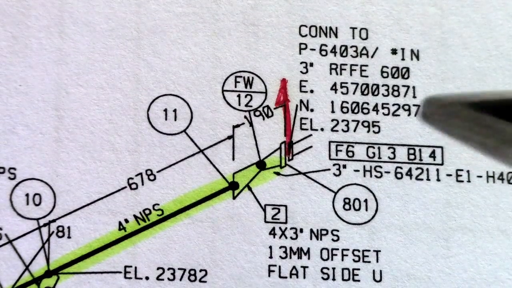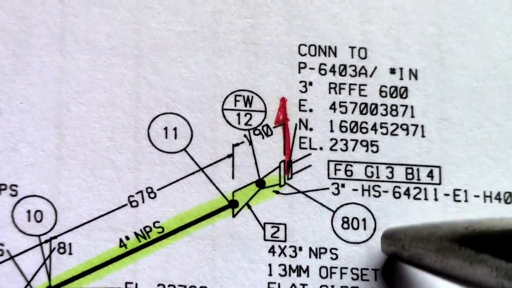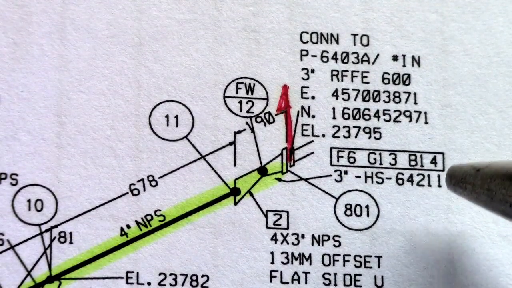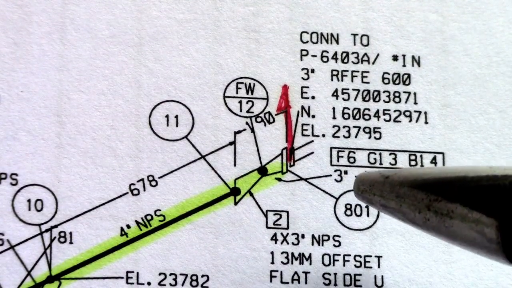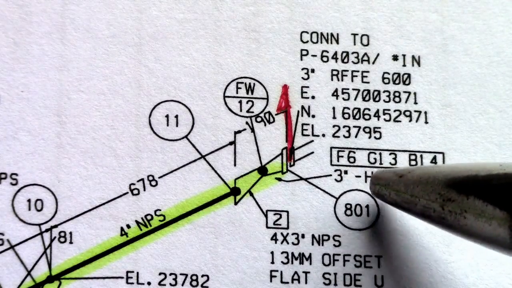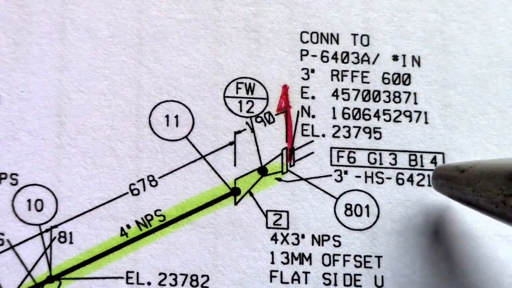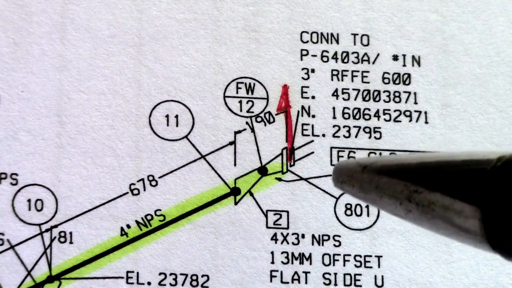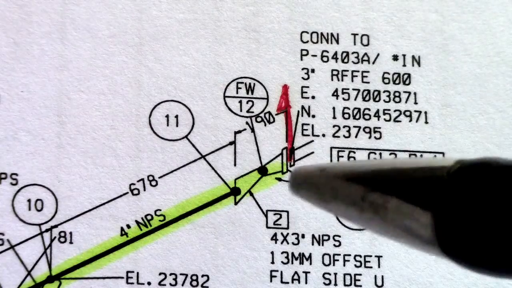In this isometric drawing, we have F6, G13, V14. These are flanges, gasket, and bolt. You must check all of these here in the isometric, one by one.